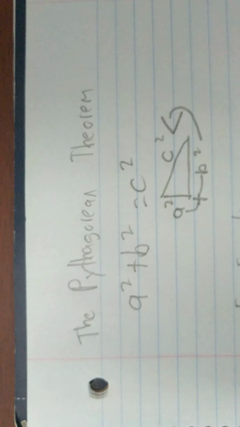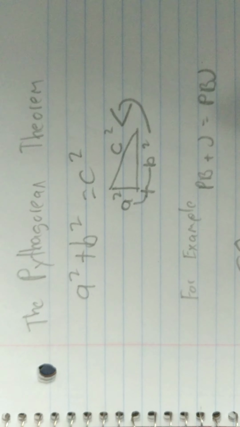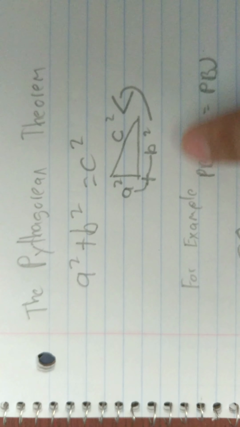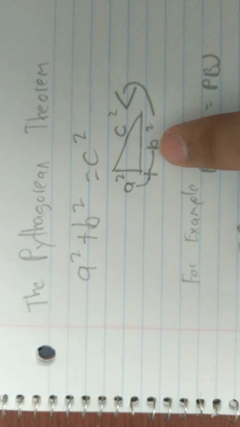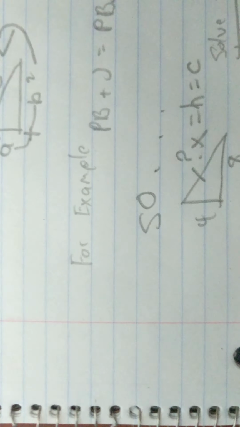So if you guys don't understand that, take this for example. You need peanut butter and jelly to make peanut butter and jelly. Same thing right here. You need a squared and b squared to make c squared. So let's take a real example, alright? So let's say you have this.